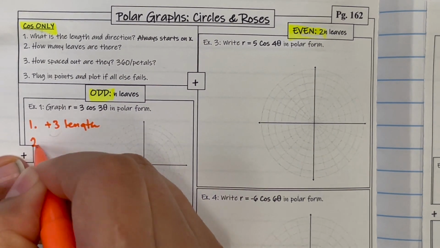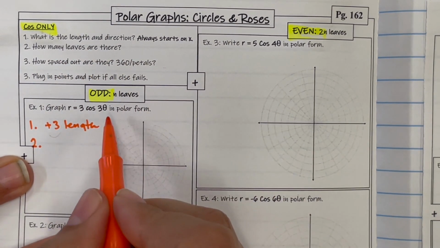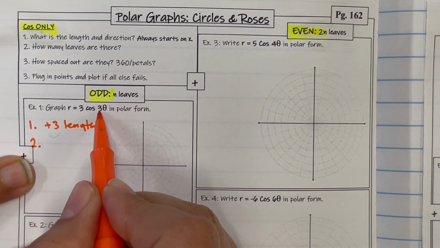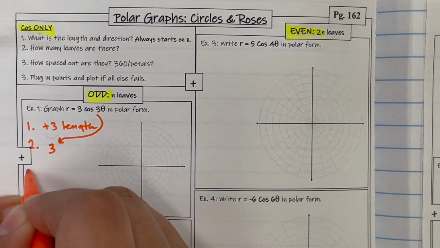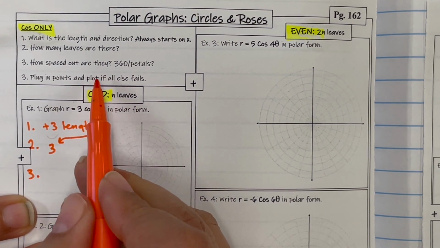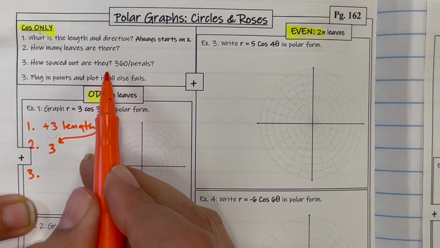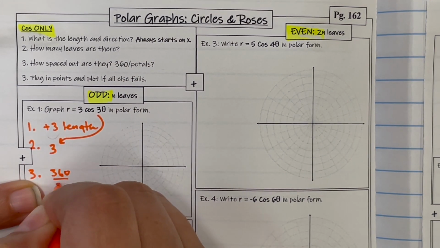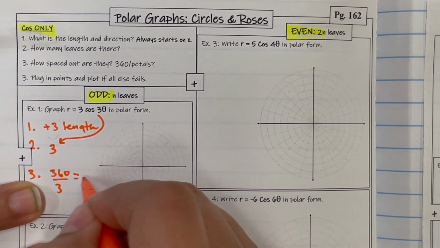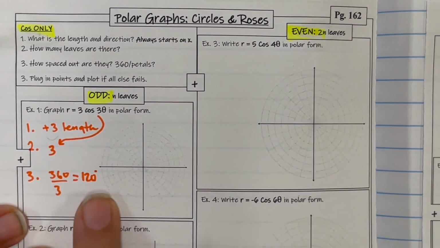All right, number 2, how many leaves are there? When it's odd, it's just n leaves. So it's just whatever number is there, which is 3. All right, and then number 3, how spread out are they? To find the spread, you're going to do 360 divided by the number of petals. So 360 divided by 3 in this case, which is 120. So they're 120 degrees spread out.